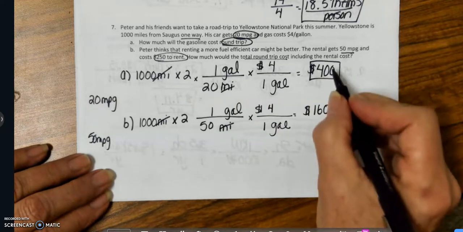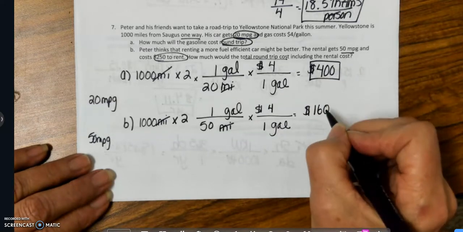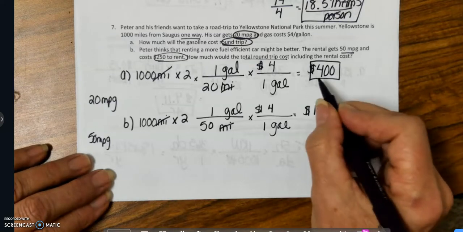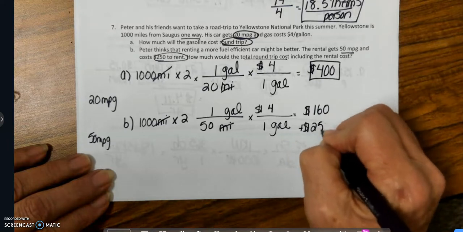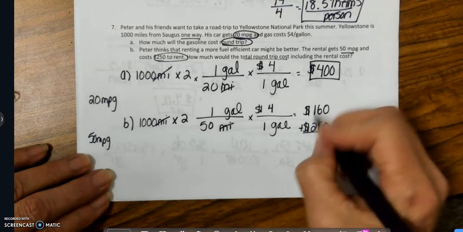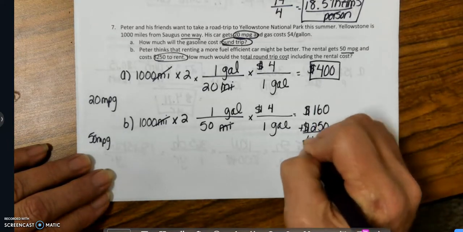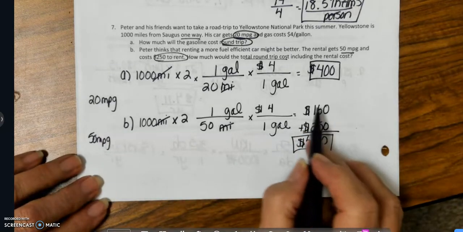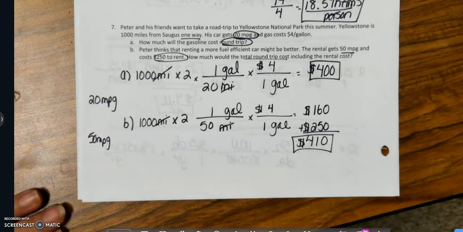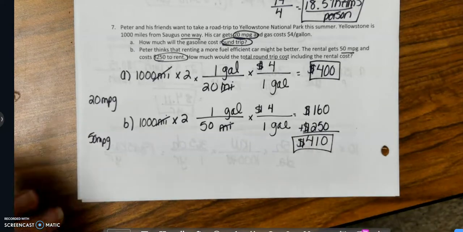Now, if you notice, my gas price is terrific. I have really saved several $100s in gas, from $400 to $160, but I've got to tack on that rental car cost, and if I do that, I get $410. So in this case, although you have great gas savings, you do pay a little extra because you pay for the car rental.